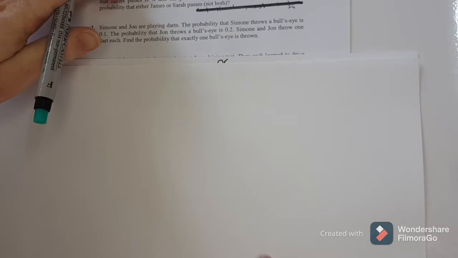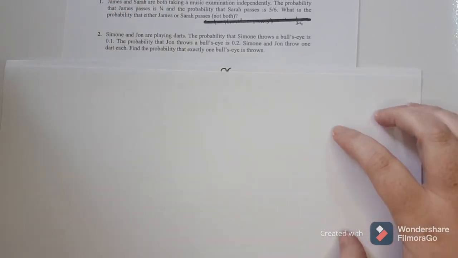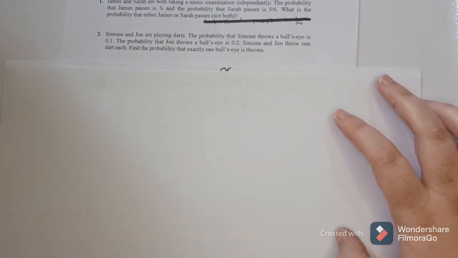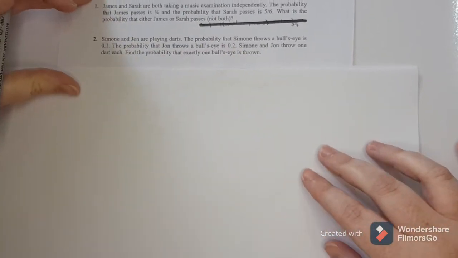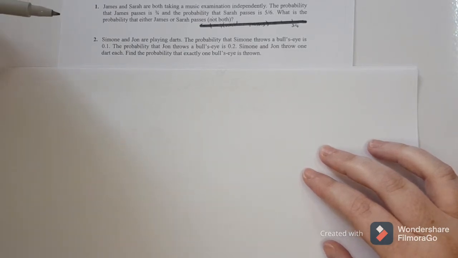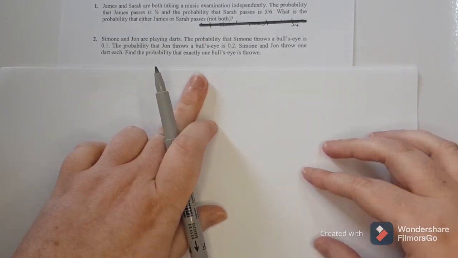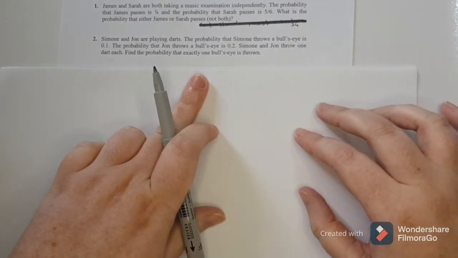If we look at the next example that we have, Simone and John playing darts, and the probability that Simone throws a bullseye is 0.1, and the probability that John throws a bullseye is 0.2. Simone and John throw one dart each, and we now need to find the probability that exactly one bullseye is thrown. So they say exactly one, but they don't say who. So that means it could have been Simone or John.